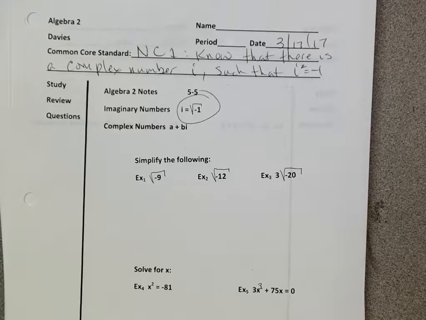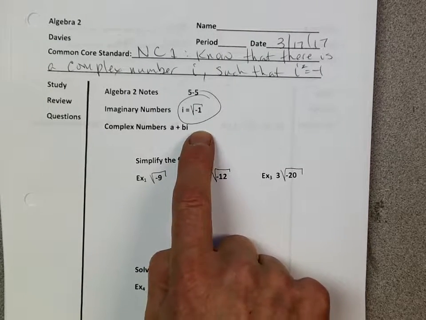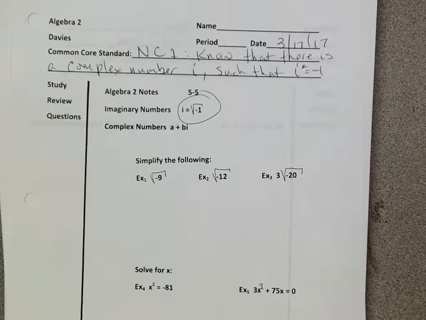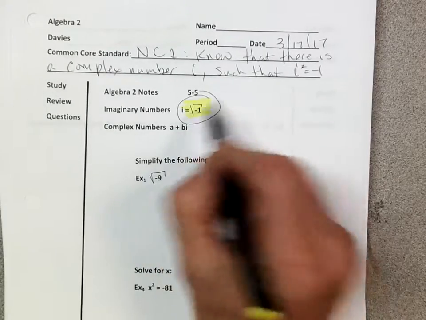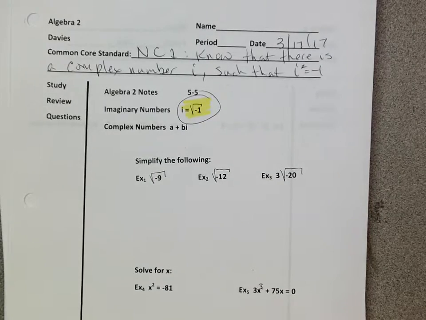of -1, okay? So that's our Common Core, but what I really want you to know is this piece right here, that i is equal to the square root of -1, okay? Now, how does that help us? Well, let's look at example 1.